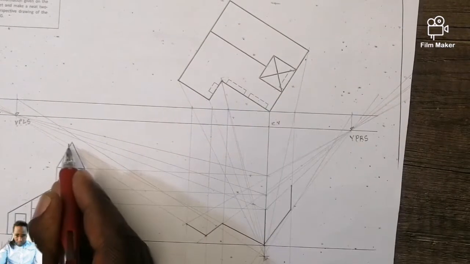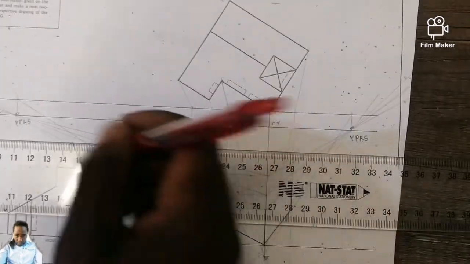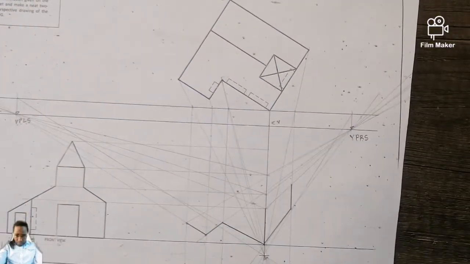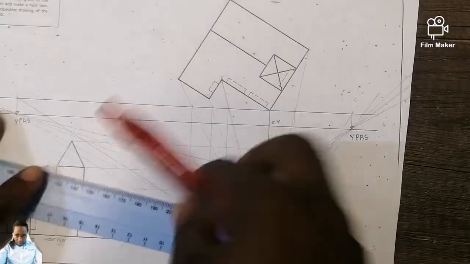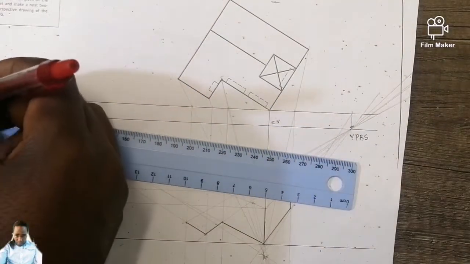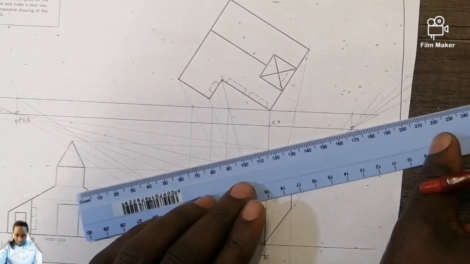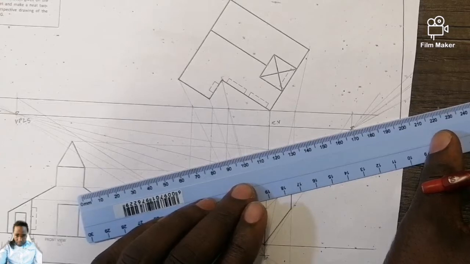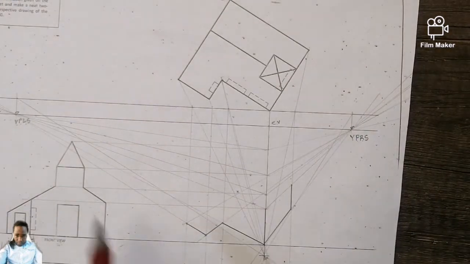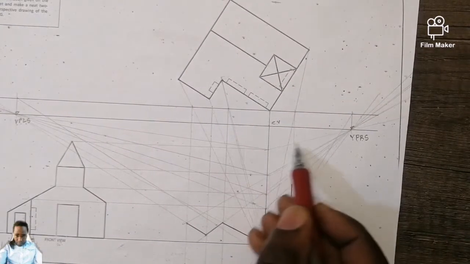And let's get that very high point, which is the last point. From there it goes to the vanishing point of your left hand side and the vanishing point of your right hand side. Right, so we are going to get to this point, whether here or there.